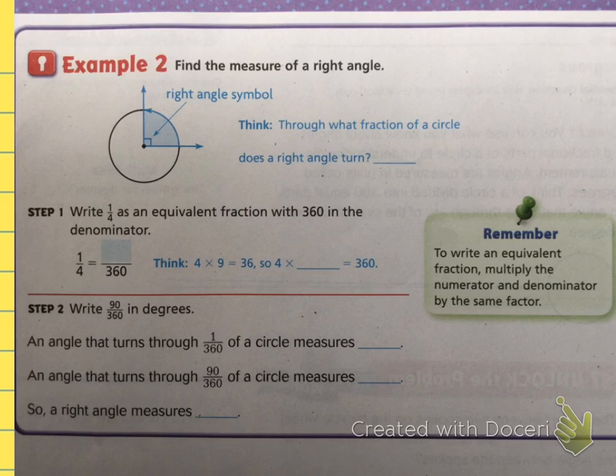Let's go for example 2. This time we're going to find the measure of the right angle. We've got our circle, we have our center point, and we've got a right angle symbol in there. So we're going to think through what fraction of a circle does a right angle turn?